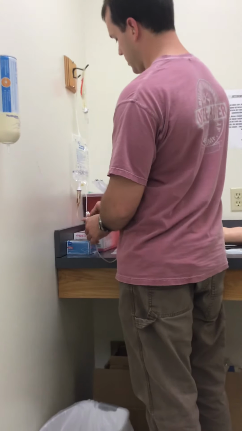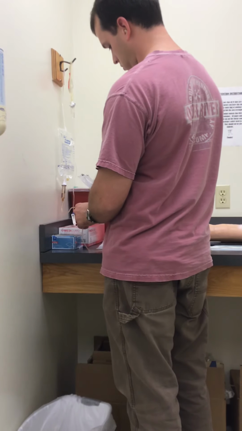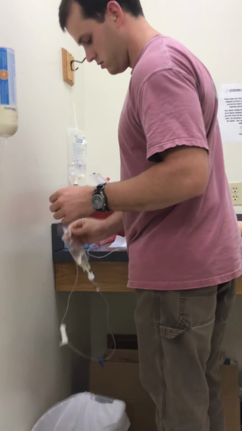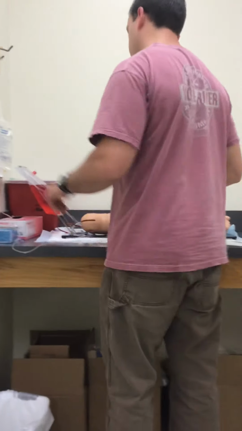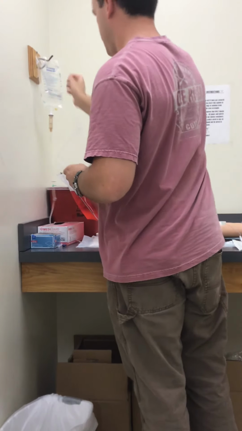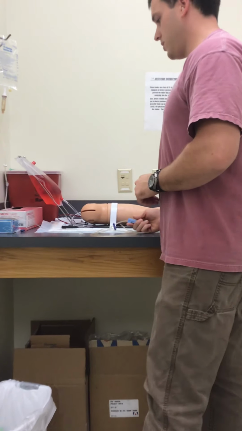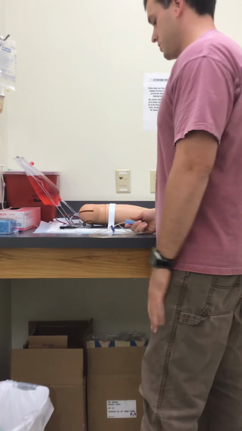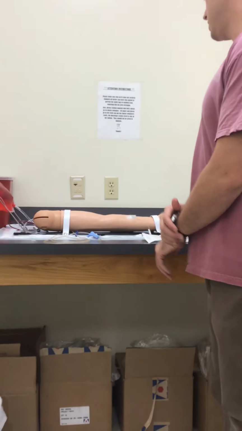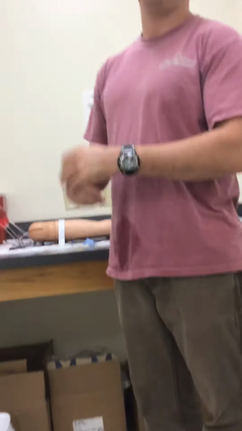I can clamp my secondary and throw it away. Raise my primary. Set the rate back to what it was originally, or per physician's orders. Once again, ask my patient if there's anything he needs. Wash my hands and leave the room. And document.